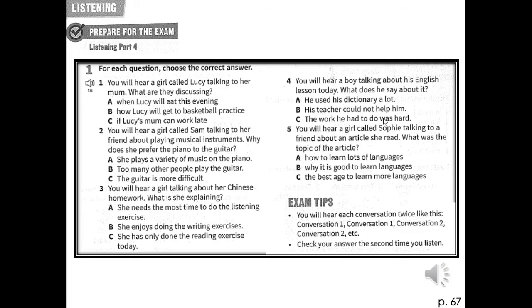Number 4, you will hear a boy talking about his English lesson today. What does he say about it? So what is his opinion, or what did he do? A, he used his dictionary a lot. B, his teacher could not help him. C, the work he had to do was hard. Number 5, you will hear a girl called Sophie talking to a friend about an article she read. What was the topic of the article? A, how to learn lots of languages.